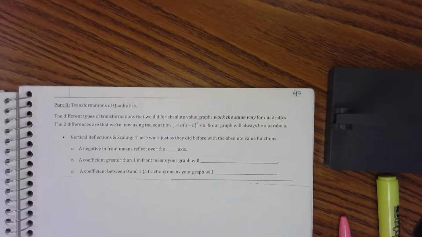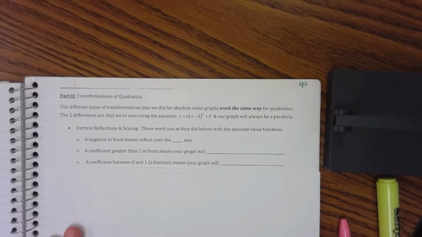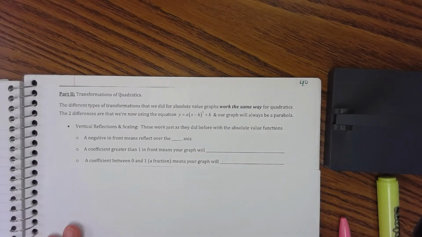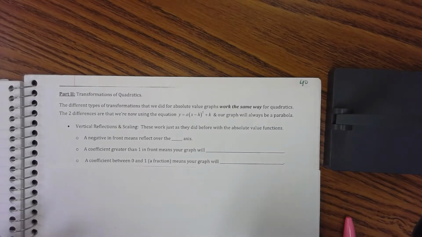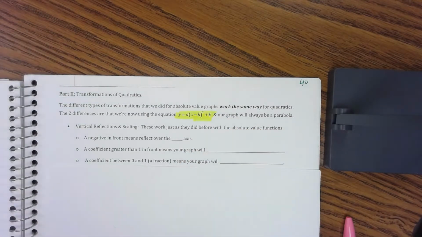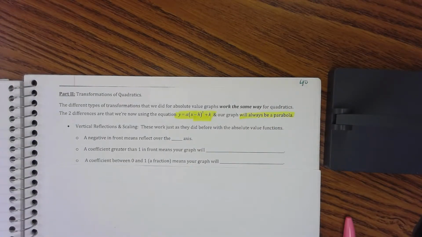Now, before we take a look at a couple of examples, we're going to talk about what is happening in terms of the different types of transformations. So remember that these are the same way as our absolute value that we just finished. The only difference is that we are now using a quadratic equation, and our graphs will always be parabolas, so they should always look like a U.